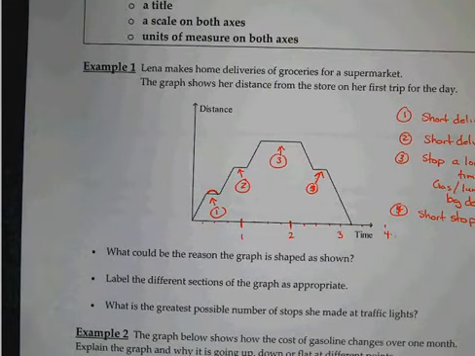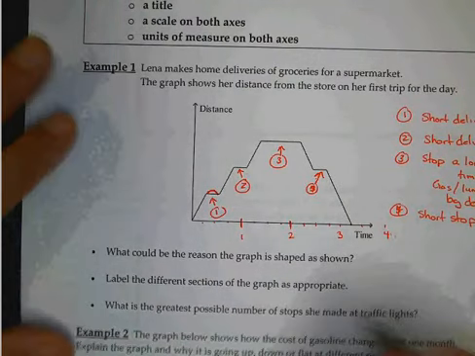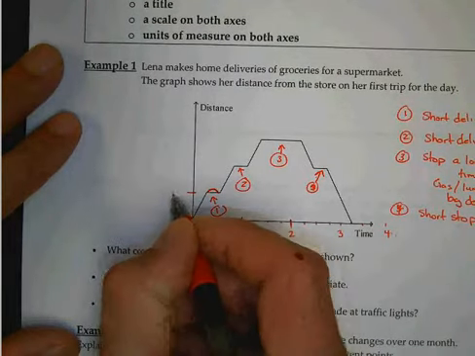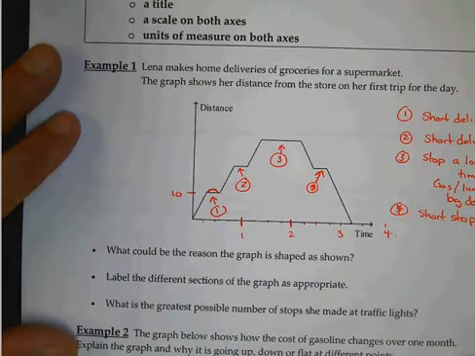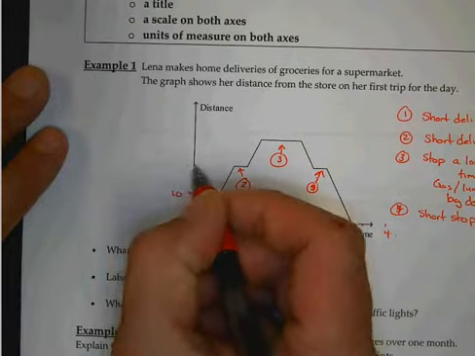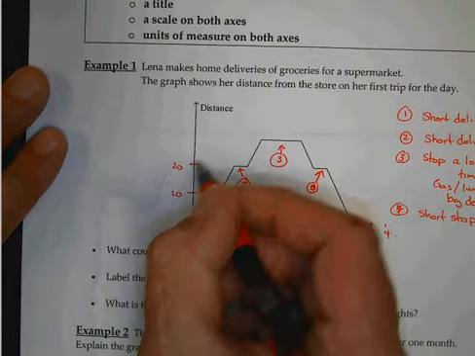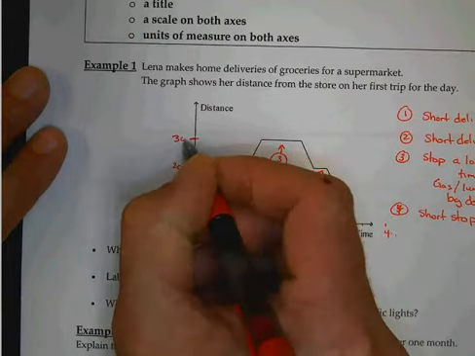Okay, but in miles. Anybody know? John? 7 to 10 miles. So let's say that's 10 miles, because we have to have some kind of good rule of thumb here. If that's 10 miles, then this has to be what? 20. And this has to be 30.